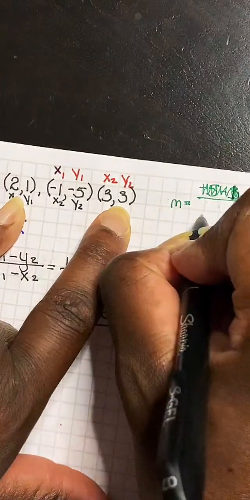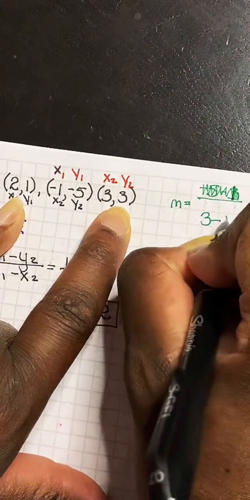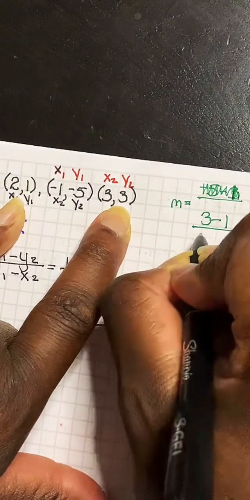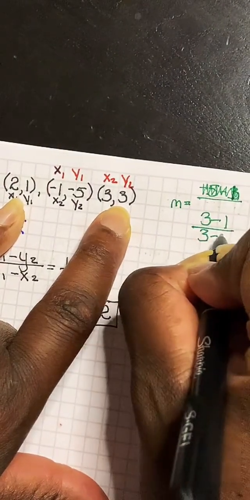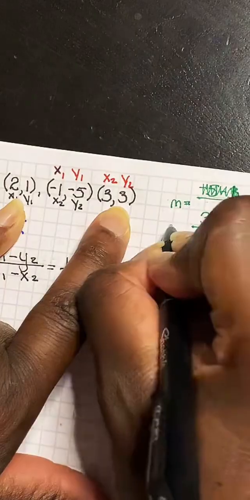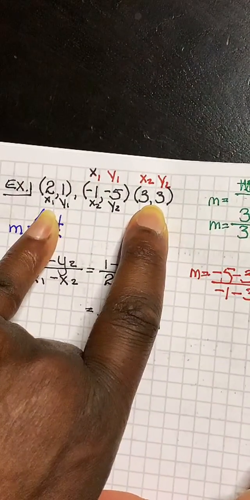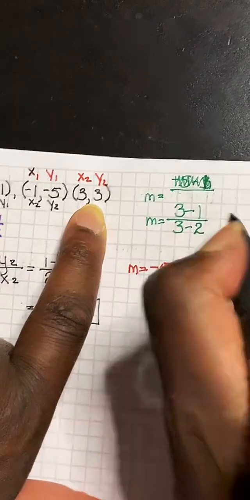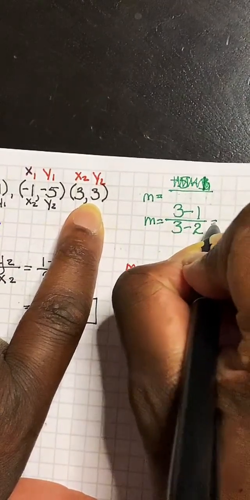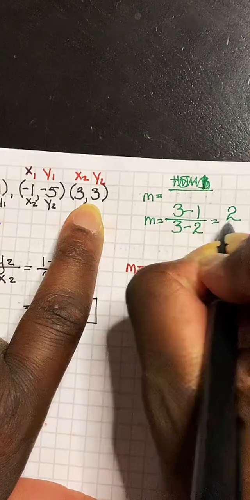There we go. So if I said 3 minus 1 over 3 minus 2, okay, I'm using these 2 points. So 3 minus 1 gives me 2.